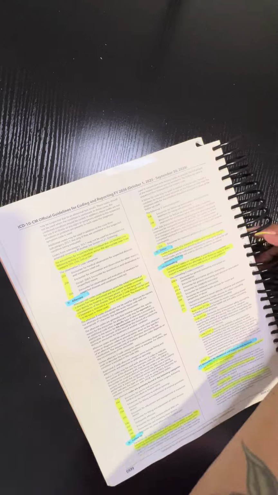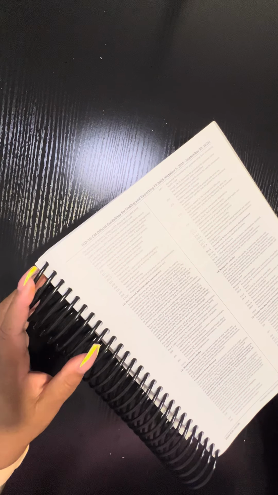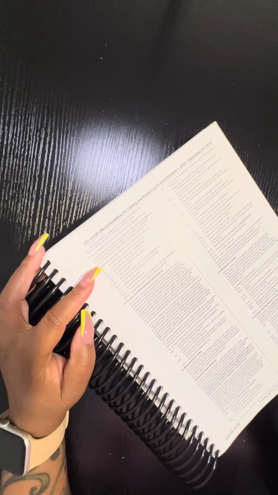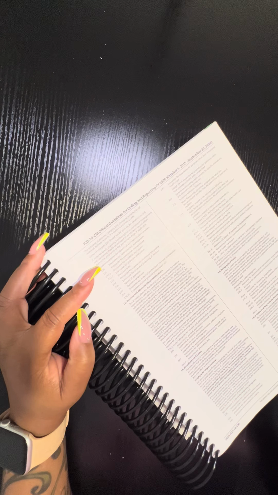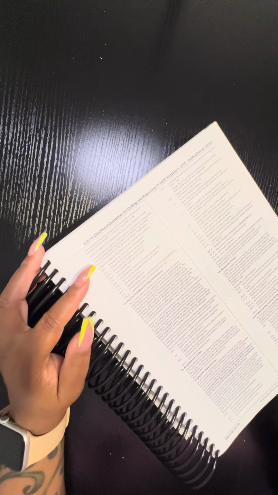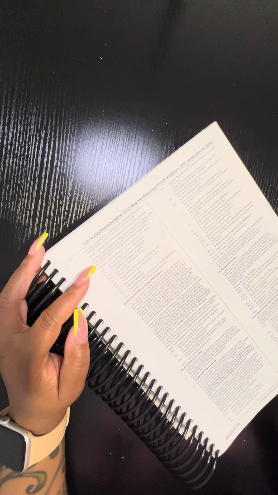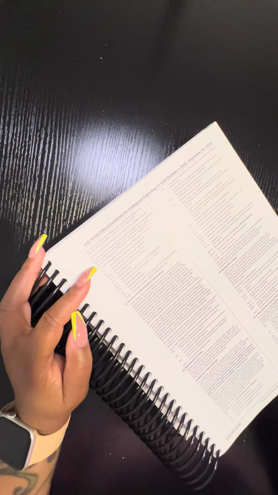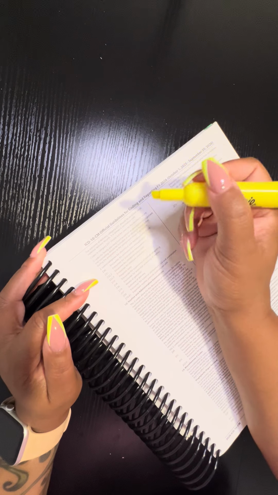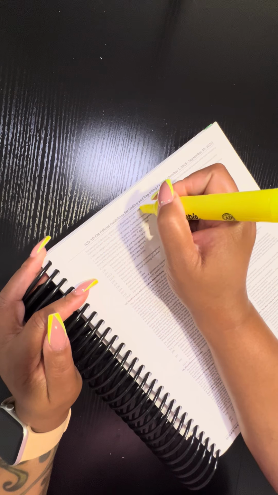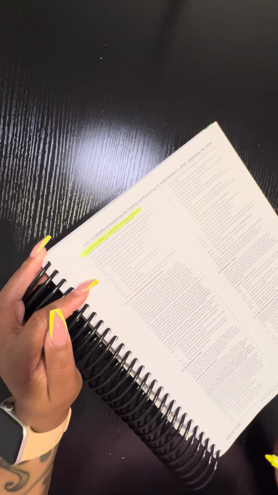Let's turn to the next page. And at the top, it says we're also going to highlight the outcome of delivery, category Z37. That first line.